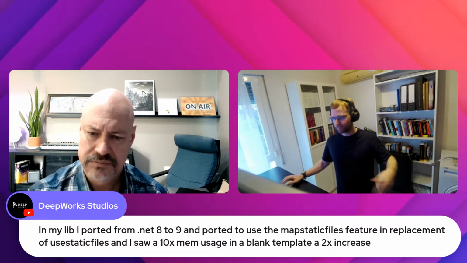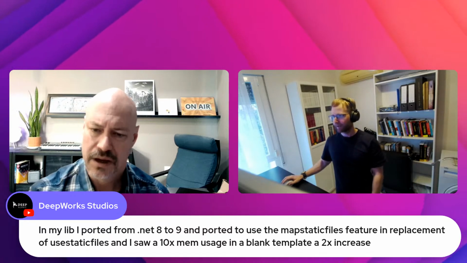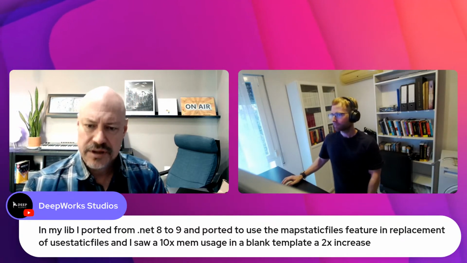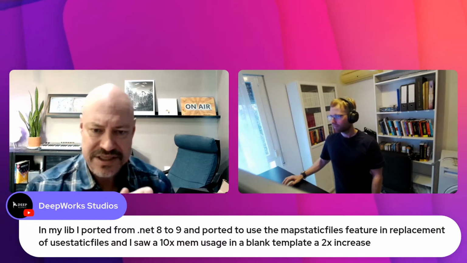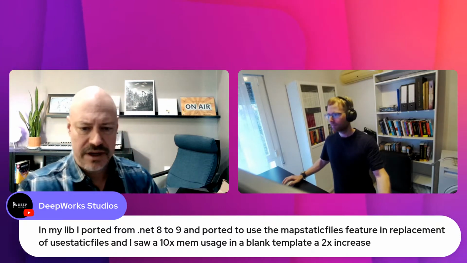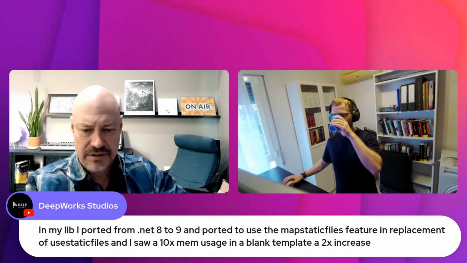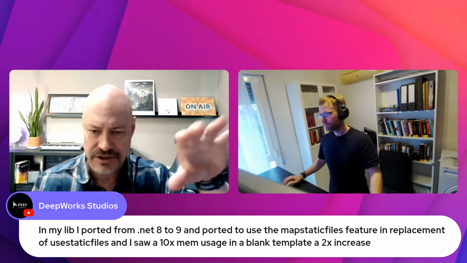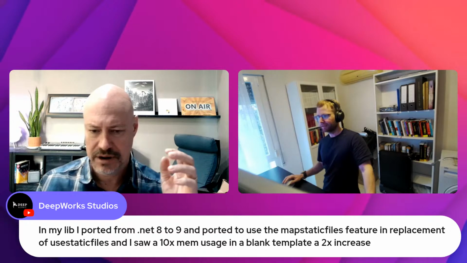You just don't get the benefits of compression and things like that. So if someone wants to balance things out and simplify their build, they can trim down which files are mapped. Okay, cool.